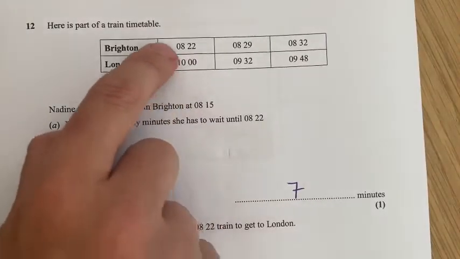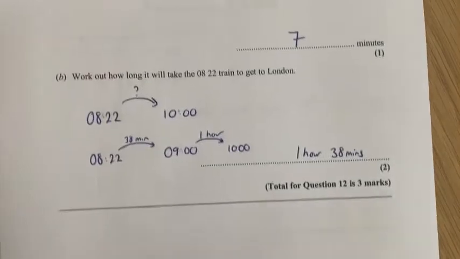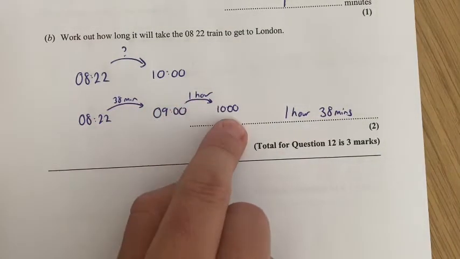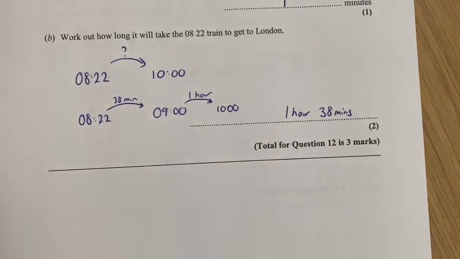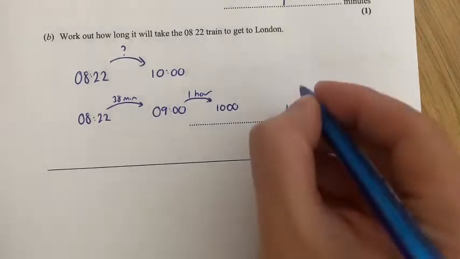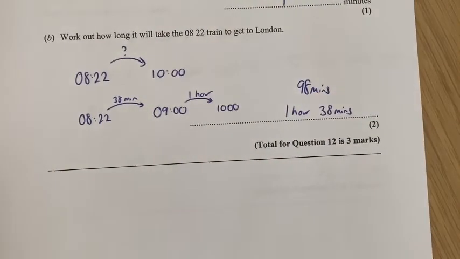Well, it leaves at 8:22, gets there at 10, so 38 minutes takes you to 9 o'clock, plus another hour, 1 hour 38 minutes. It would have been acceptable to treat that as 60 minutes plus 38 minutes is 98 minutes. As long as you've got the units in, either of those is acceptable.